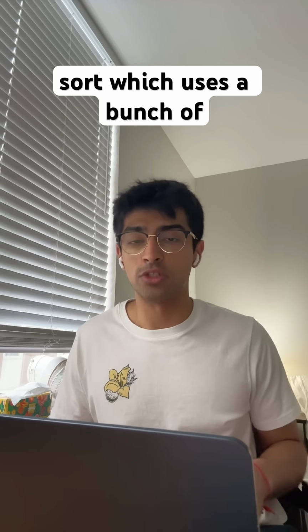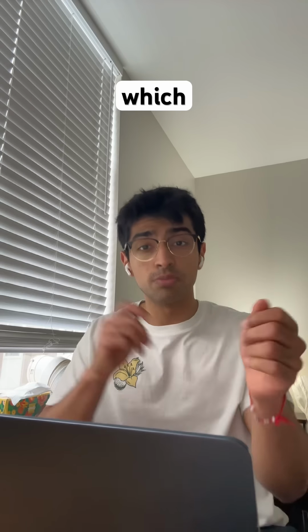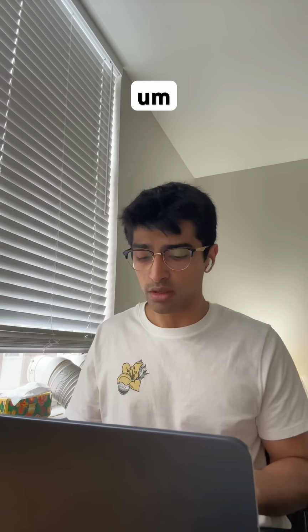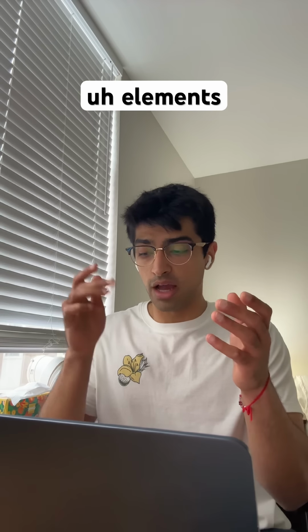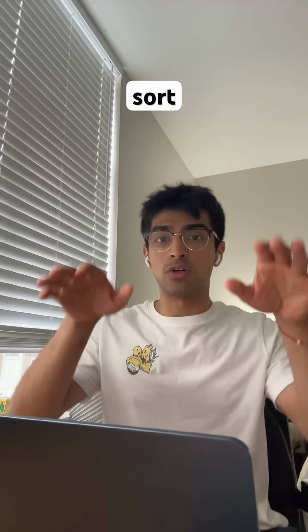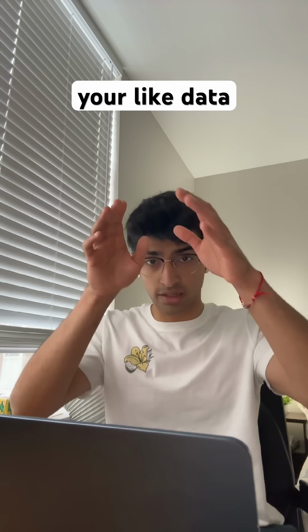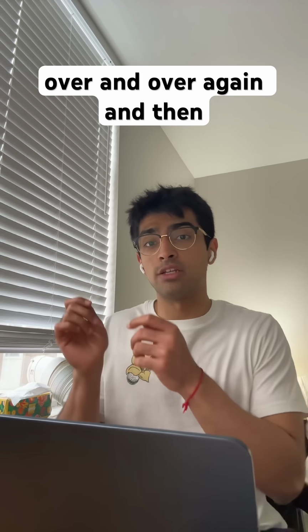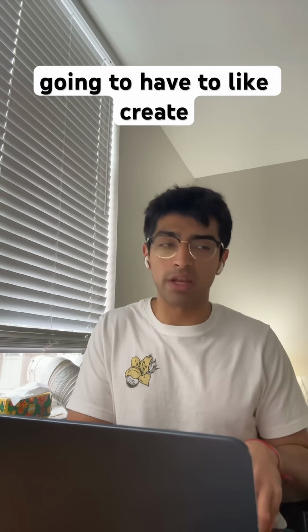You can do bubble sort, which uses a bunch of memory operations, which splits your elements and then compares them over and over again until you have a perfectly sorted array. Or you can do merge sort, which splits your data into halves over and over again and then does smaller memory operations.